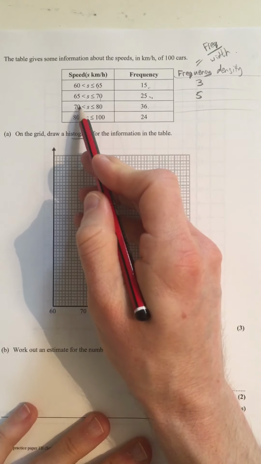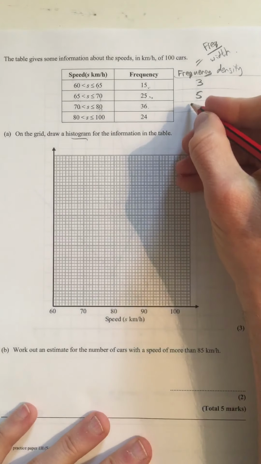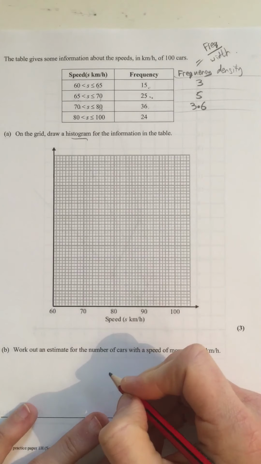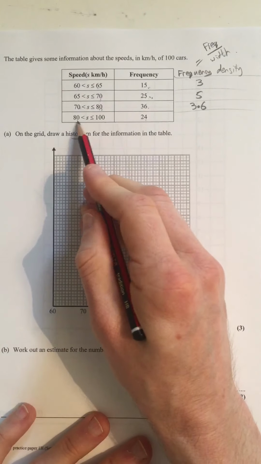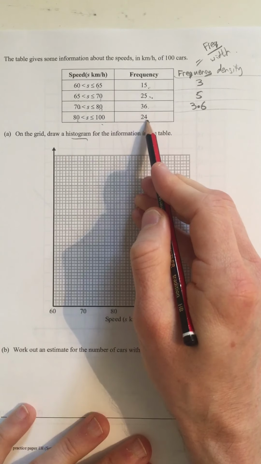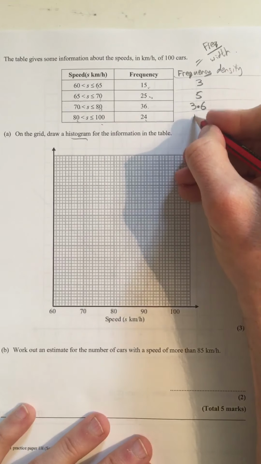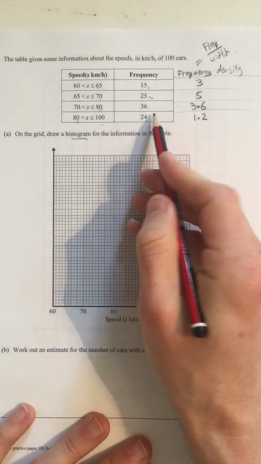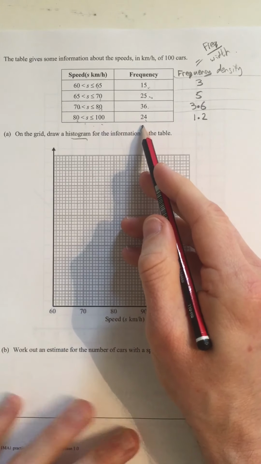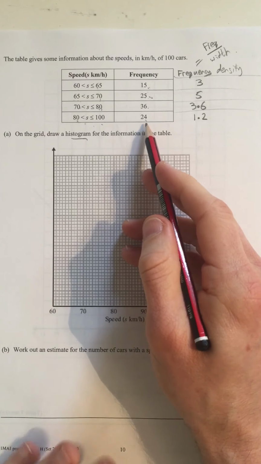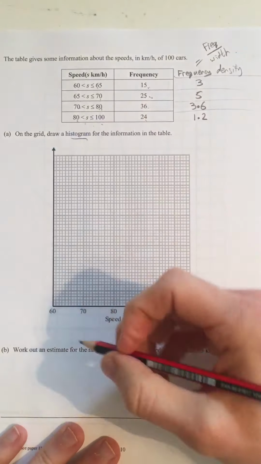Next, we've got 36 divided by the difference between these, which is 10. So 36 divided by 10 is 3.6. And then we've got 24 divided by 20. Well, 24 divided by 2 would be 12, and then divided by 10 is going to be 1.2. So 24 divided by 20 is 1.2. Remember, a quick way of dividing by 20 is to halve it and then divide by 10, which is what I've done here.